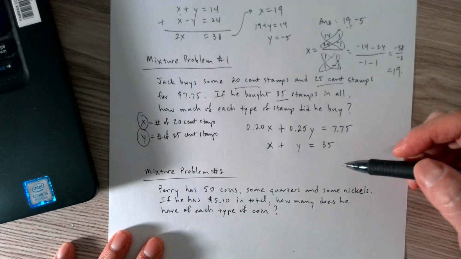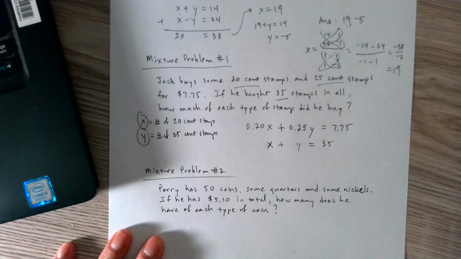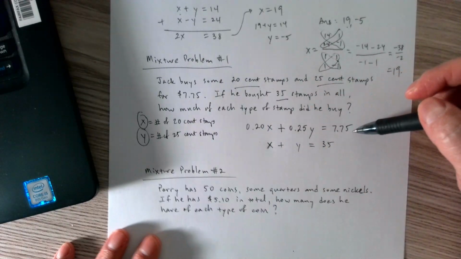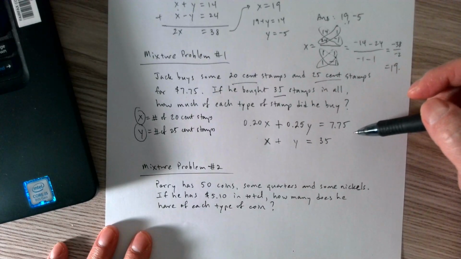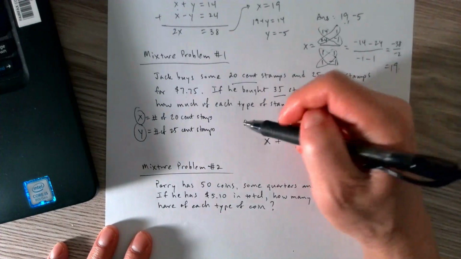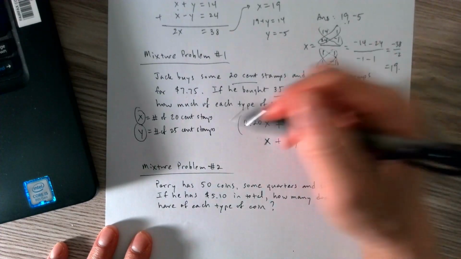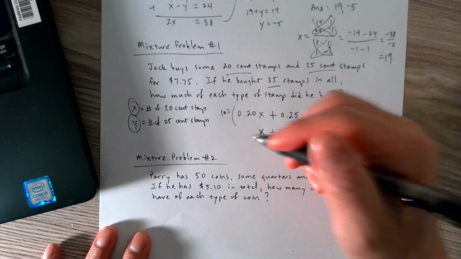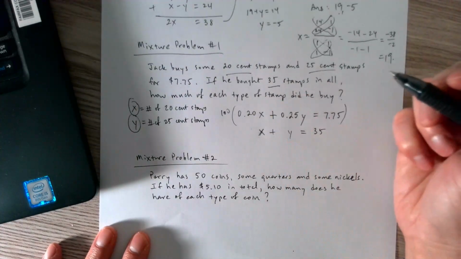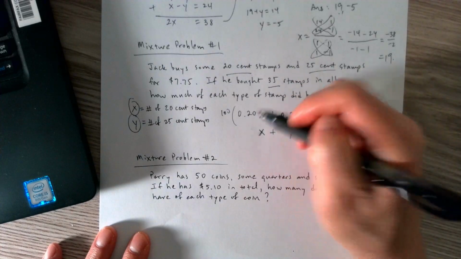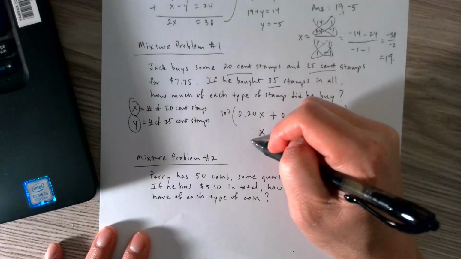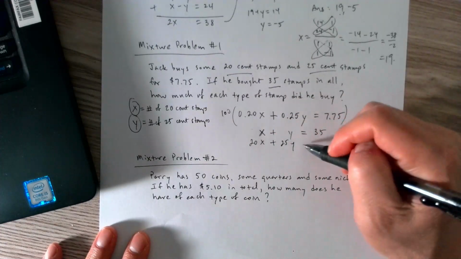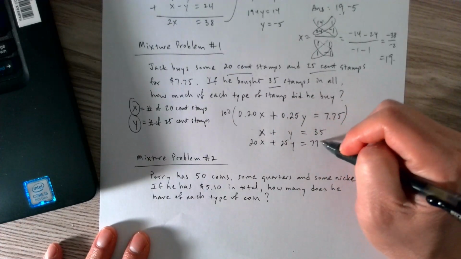Well, first of all, I really don't like these decimals here. So I am going to multiply this first equation by 100 to move those decimal points away. If I move the decimal points 2 to the right for everything, I get 20x plus 25y equals 775.